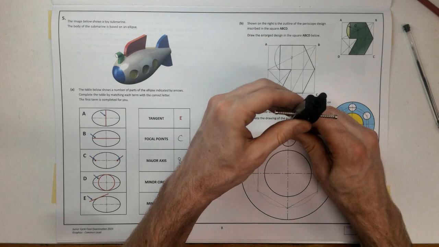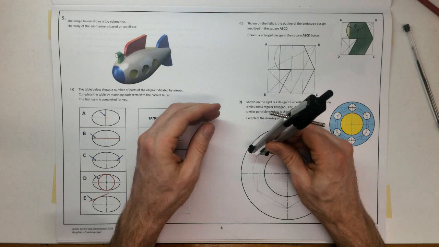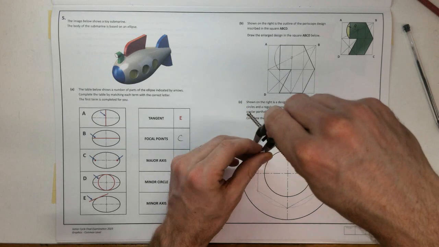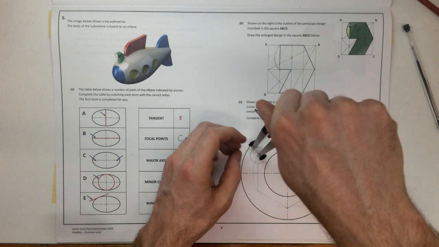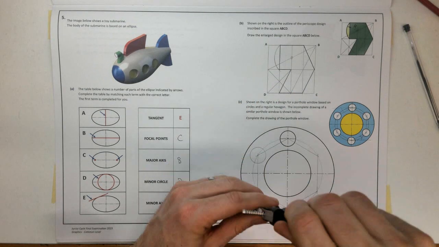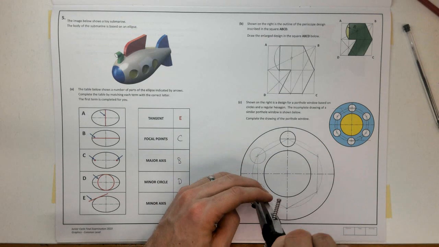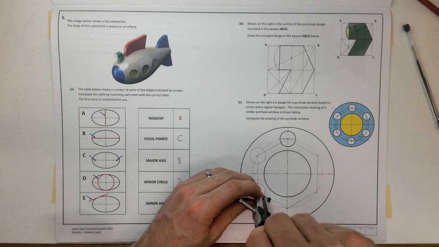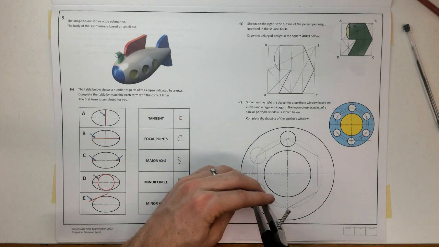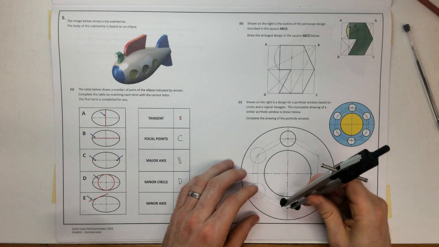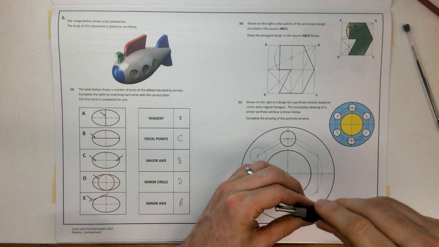So just there, draw a circle. Take your time, okay? The radius is small enough, so we just have to be patient, using the top of our compass to draw.